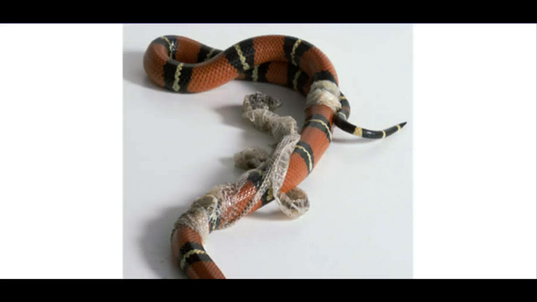So another example, in a different type of organism, a snake can shed its skin. If we think about how often a snake sheds its skin, this snake needs to be able to regenerate and recreate the cells that it's shedding.